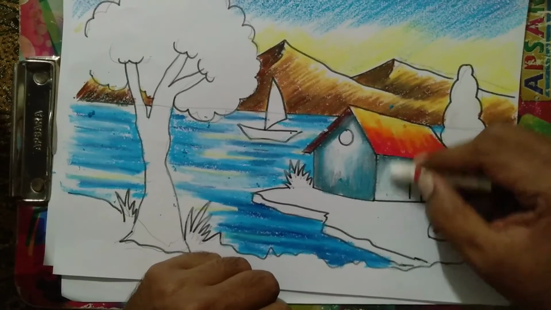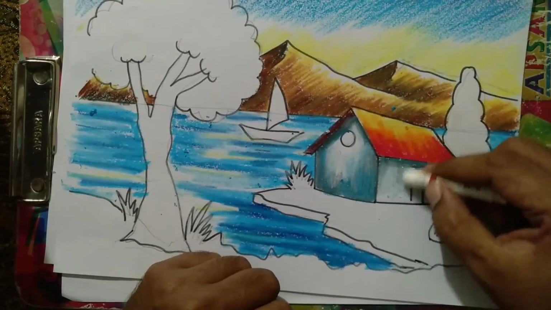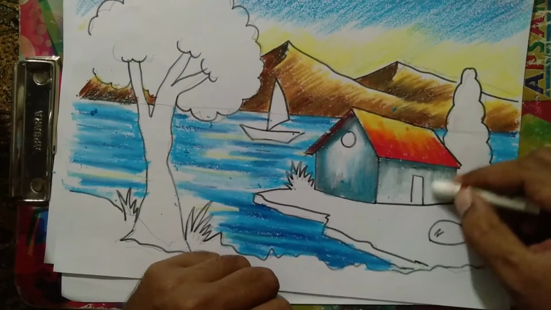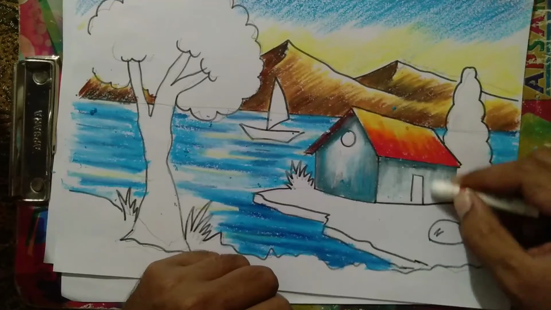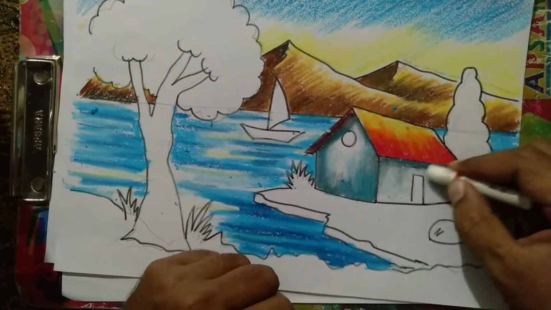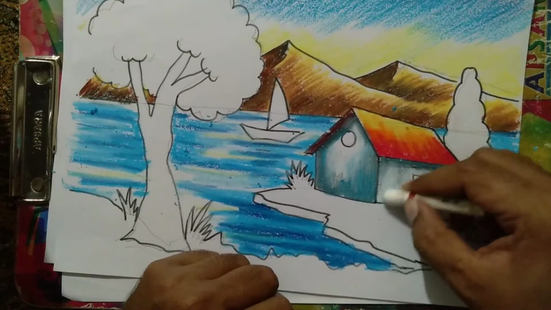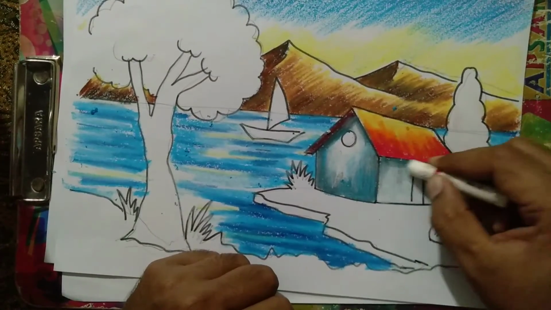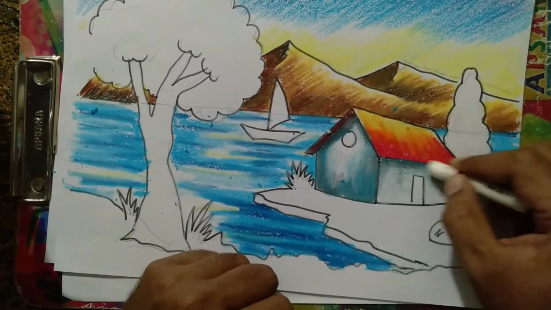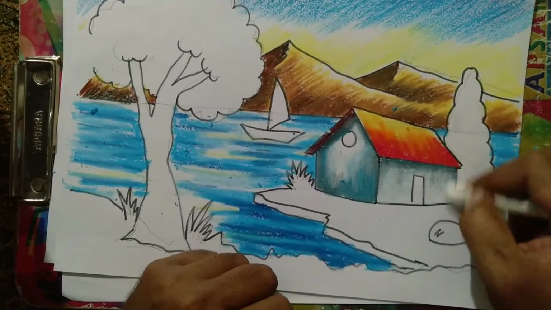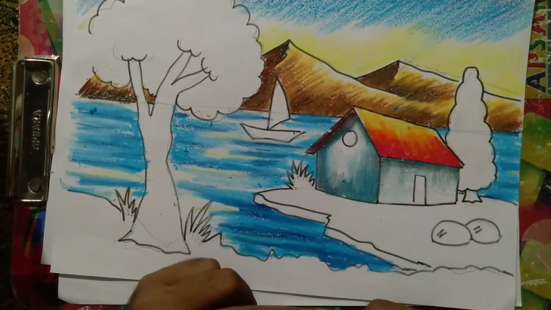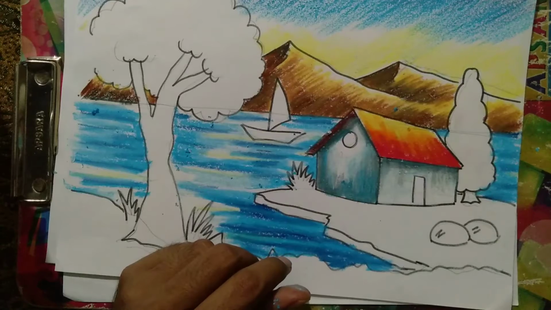Because in fresh areas, if you use these colors, that portion will become muddy and not look good. So clean the oil pastels neatly, wipe off whatever color is applied to that oil pastel with any soft cloth or paper, and then color in another place. This way.